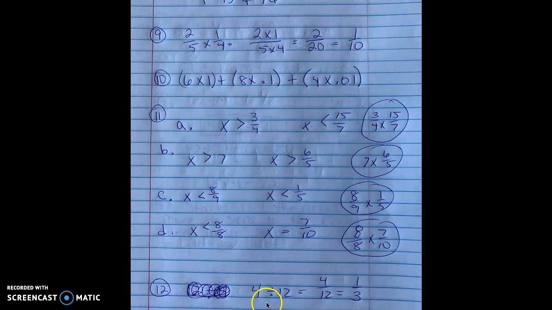Question number 12. I have 4 divided by 12. I can write it as a fraction. 4/12 means 4 divided by 12. And then I reduce by dividing by 4. So 4 divided by 4 is 1. 12 divided by 4 is 3.